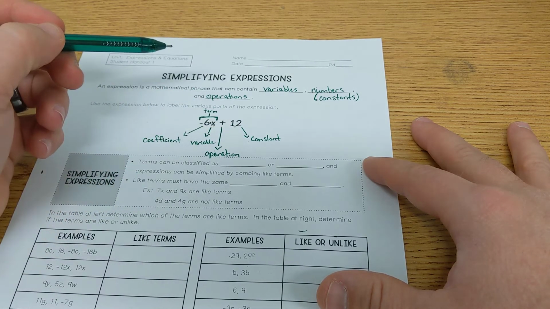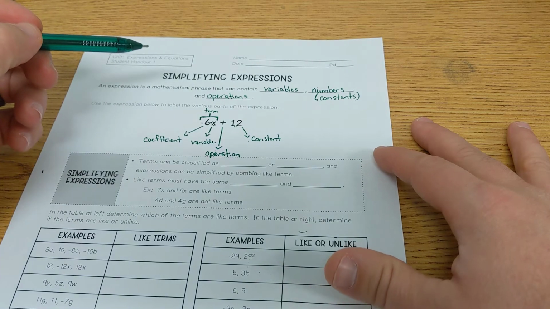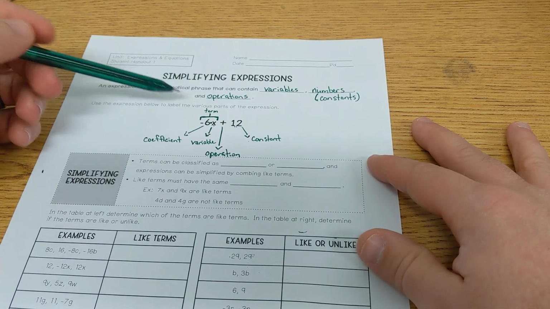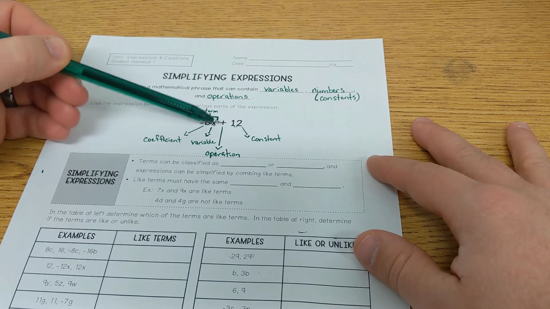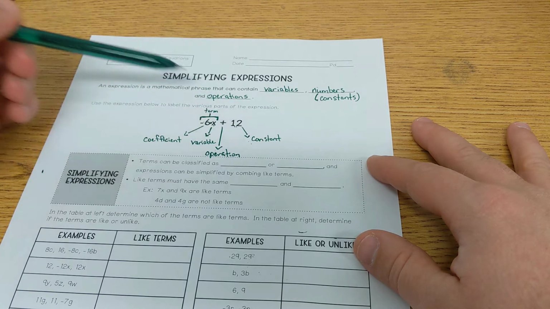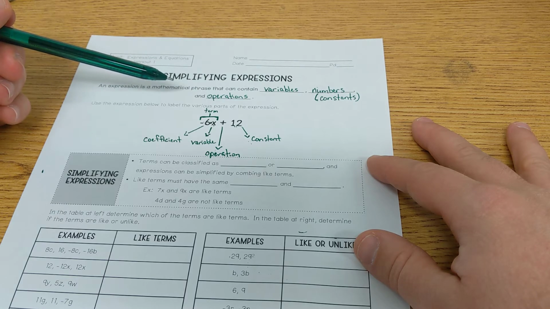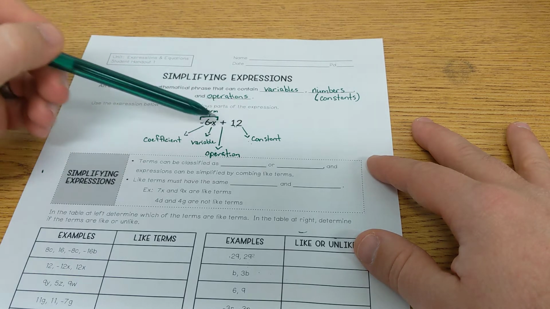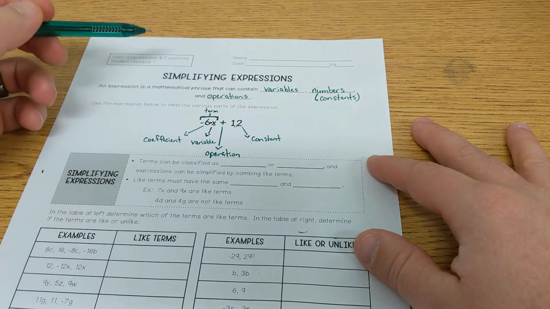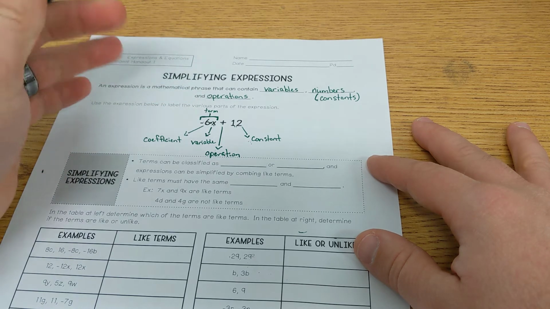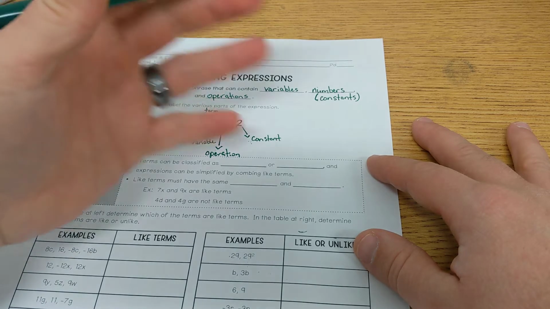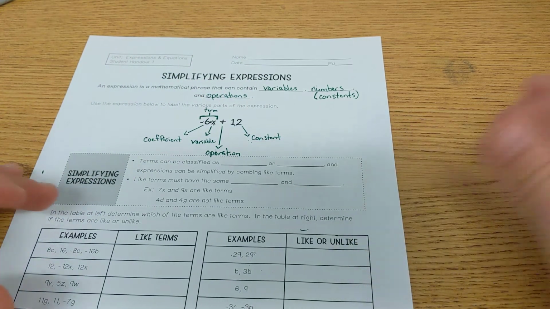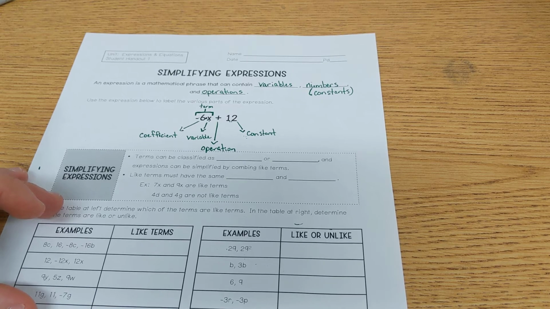That 12 is always going to stay constant. So we have a coefficient, a variable, an operation, and a constant. Now, you're not always going to have a constant. It could just be coefficients and variables all the way through, and we'll probably see that on tomorrow's assignment.